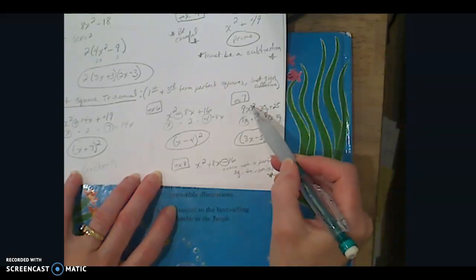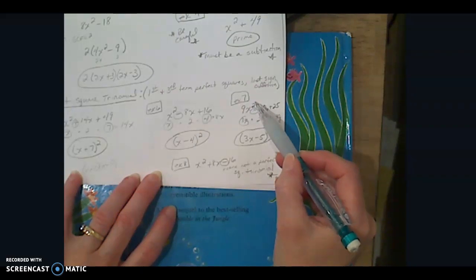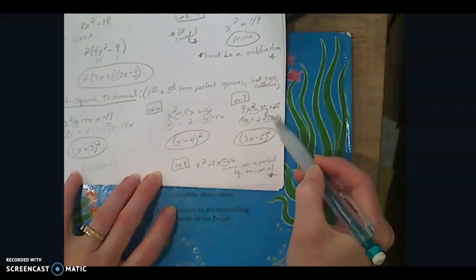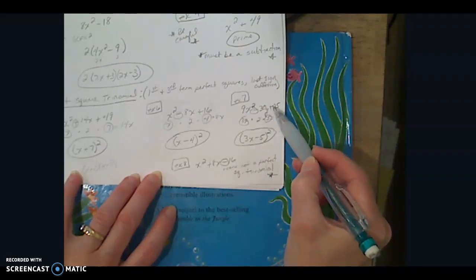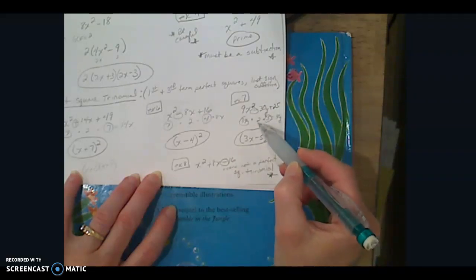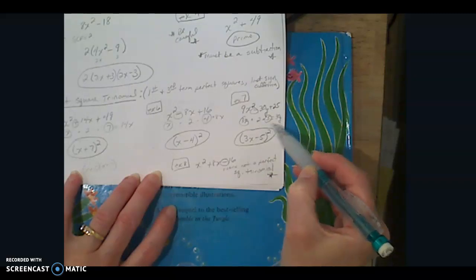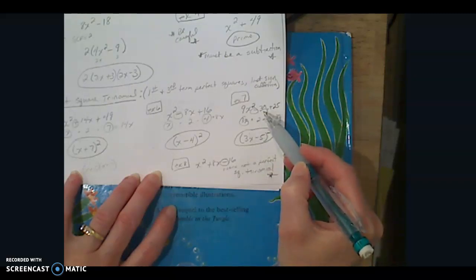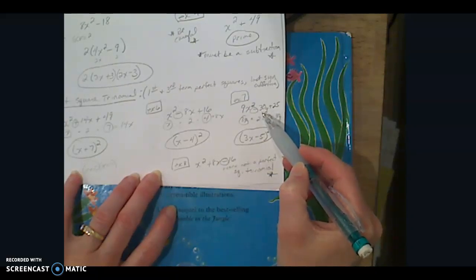But what I do notice is that my first term here is a perfect square. The square root is 3x. The last term is a perfect square. Square root of 25 is 5. There's a plus sign at the end, so I'm good. When I put a 2 in the middle and multiply straight across, it gives me 30y. Well, that's exactly what my middle term is. Therefore, this is a perfect square trinomial.